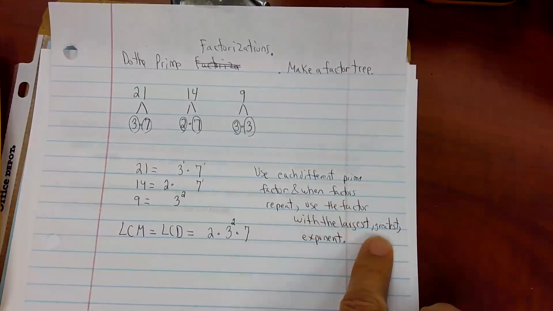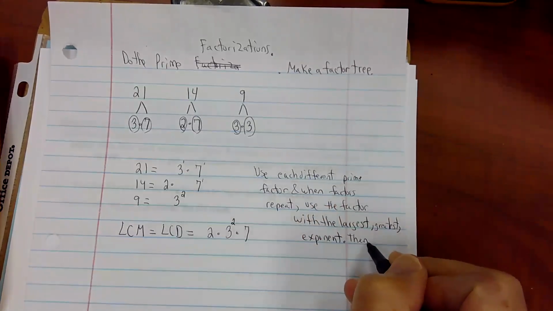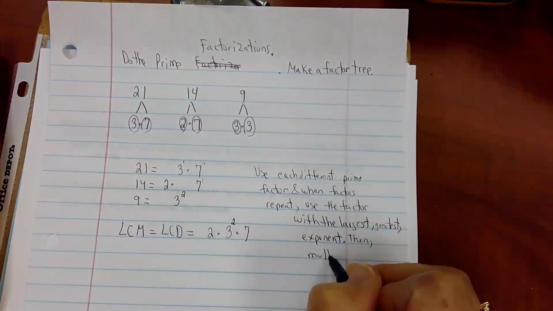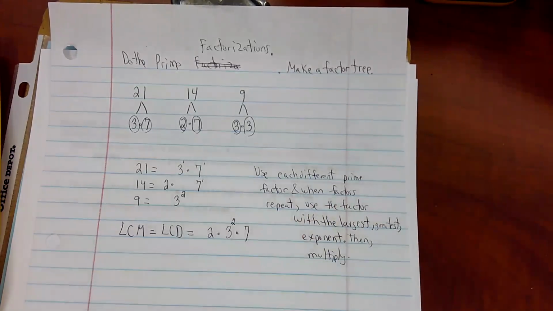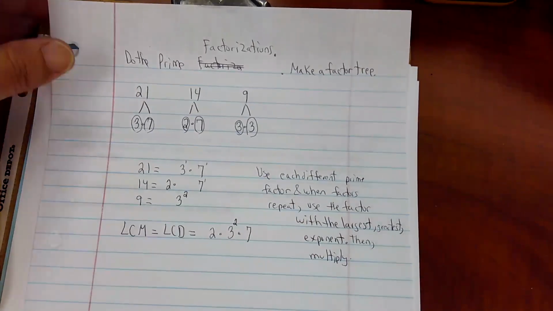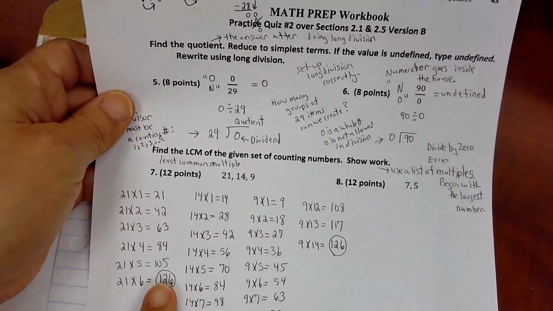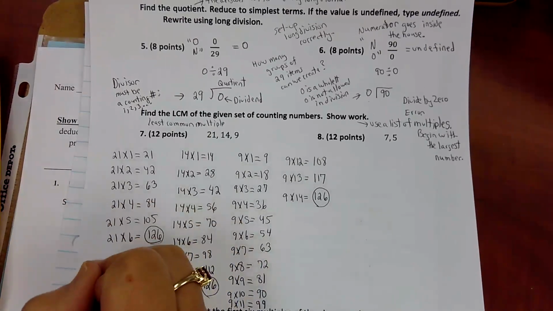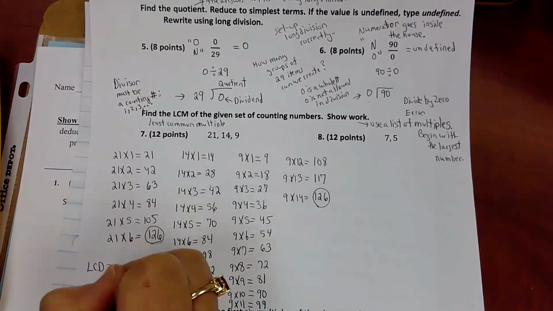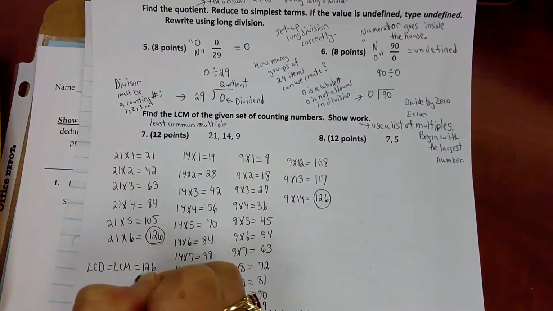You want to use each different prime factor, and when factors repeat, you use the factor with the largest, greatest exponent, and then you multiply. After we multiply that, we should get the same result that we got over here. We should get 126 when we're done. So over here we have LCD, which is equal to LCM, which is 126.